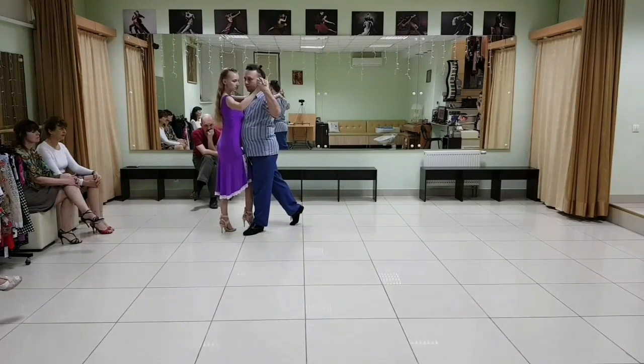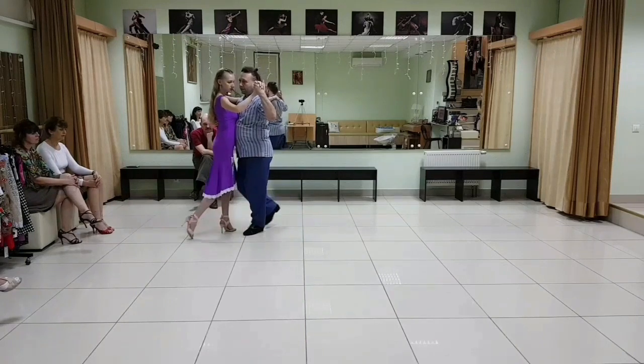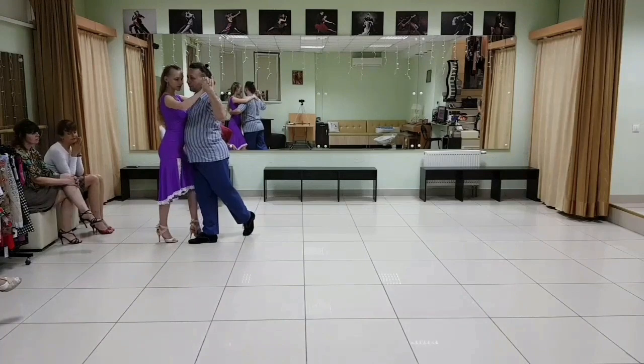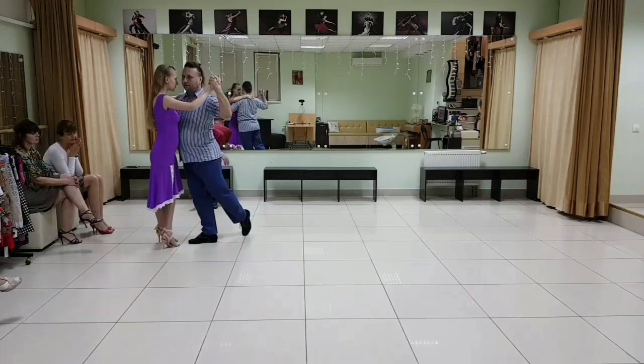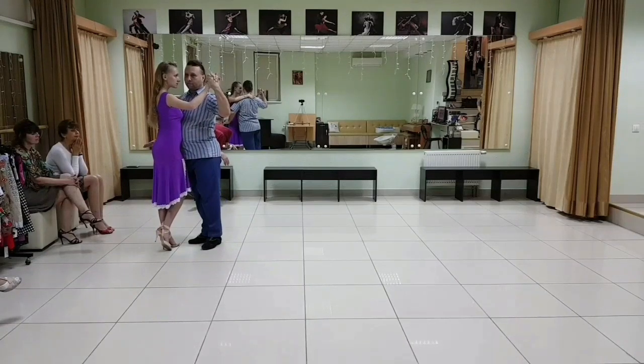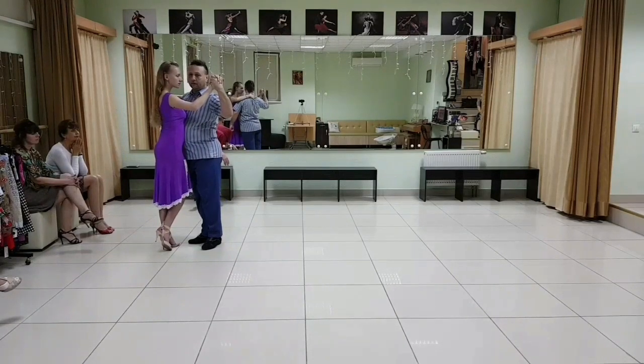And one more step which we need to add will be a cross from the left leg of the lady. We do 1 step more and advance, and she does her cross. And this is the final, the end. From this point we can start from the top.